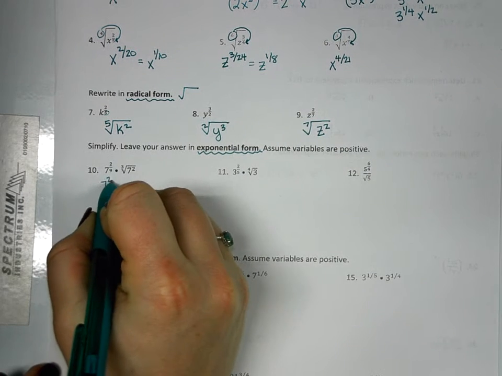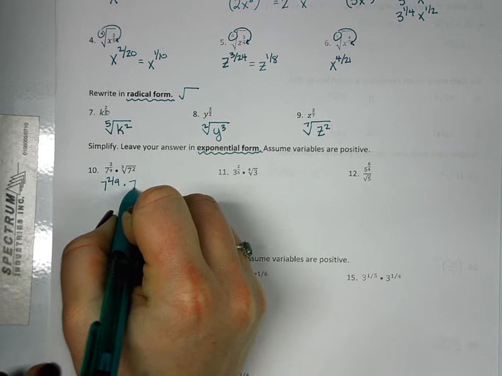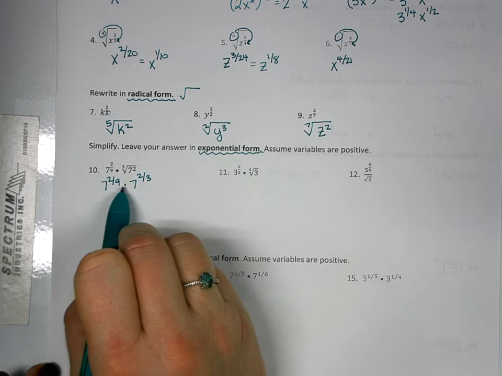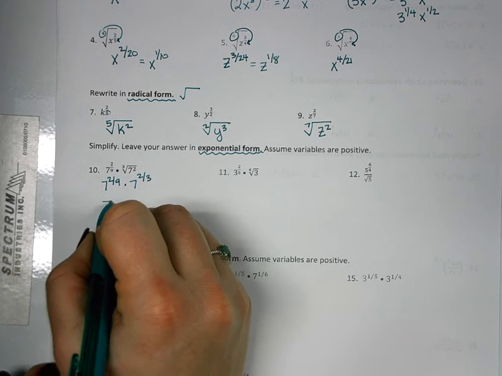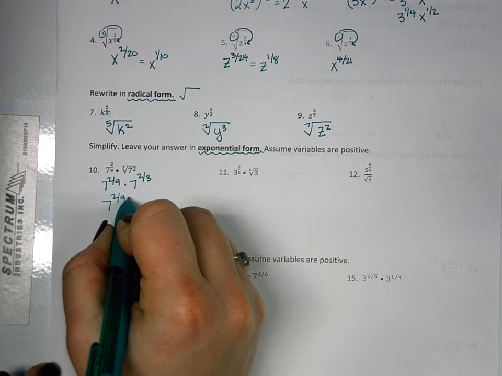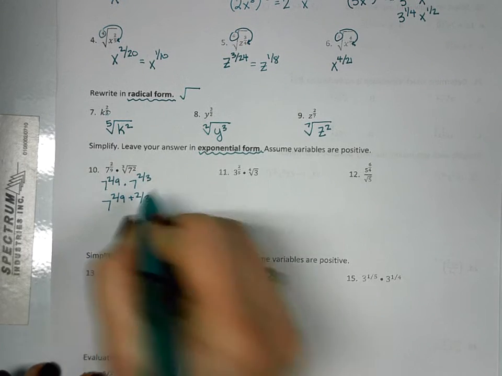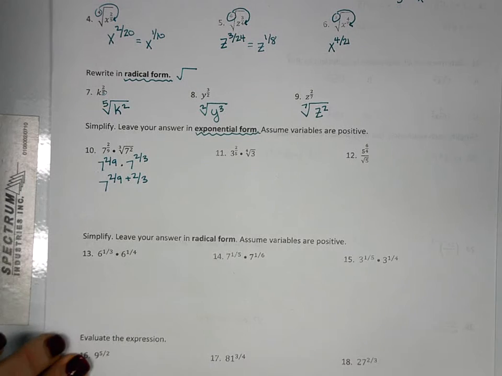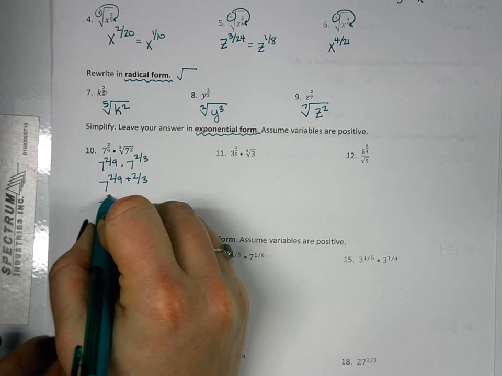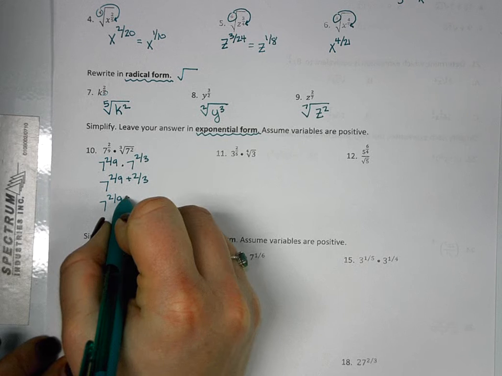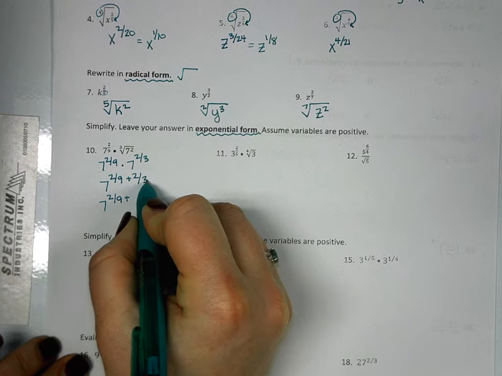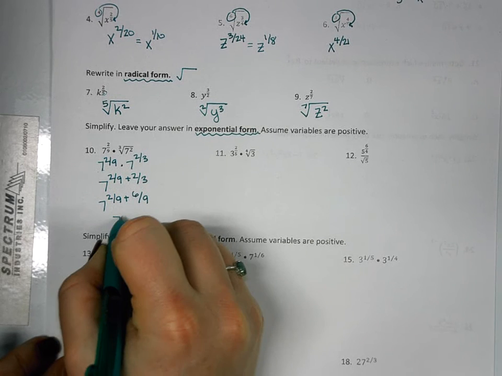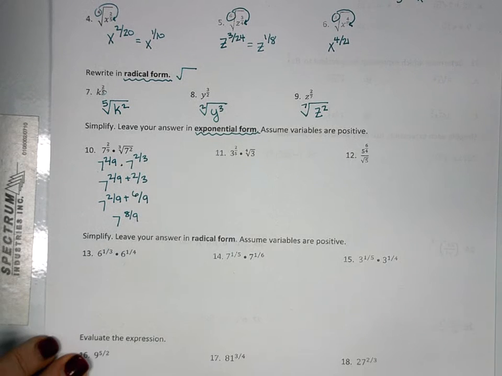So we have 7 to the 2/9 times 7 to the 2/3. Same base, so to multiply them, we just add the exponents. So 2/9 plus 2/3. We need to get a common denominator for our fractions in the exponent. So the common denominator will be 9. So I'll have to multiply this fraction, top and bottom, by 3, and I get 6/9. So 7 to the 8/9 would be my final answer.